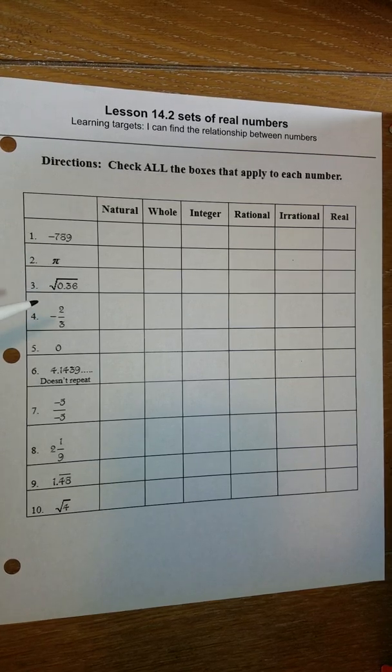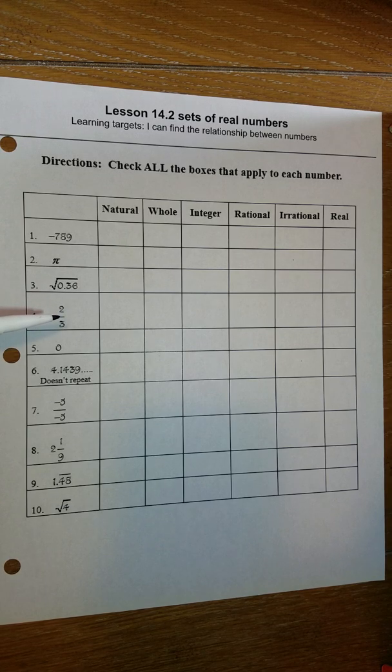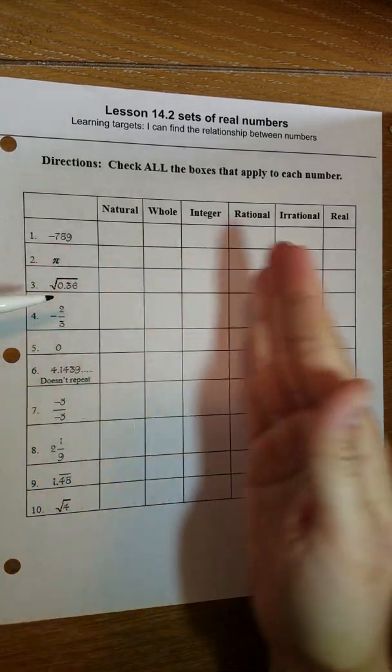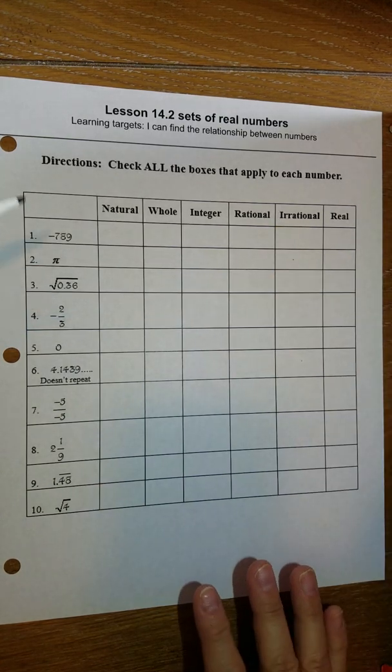This is lesson 14.2, sets of real numbers. Now that we've already talked about numbers, sorting them like in a geography concept, and we went down through and talked about the different types of numbers and how we sorted them and how they're categorized, this is the table form of that.